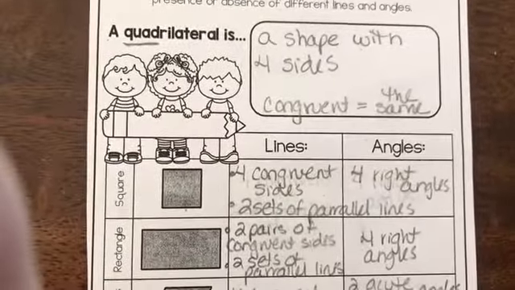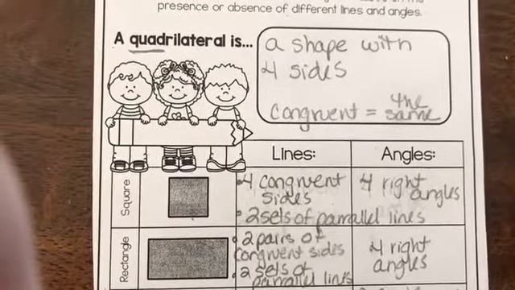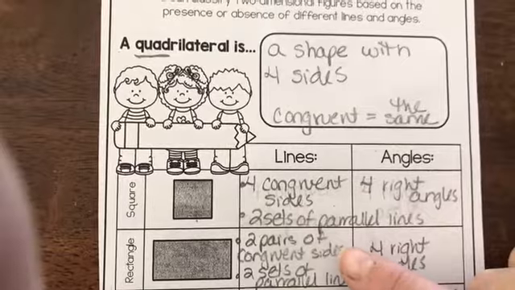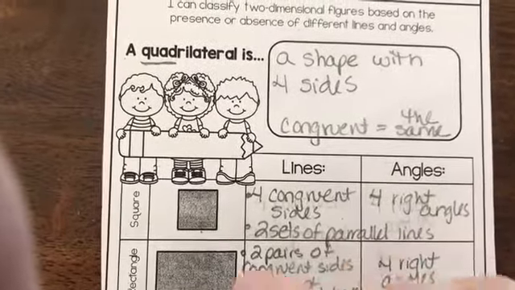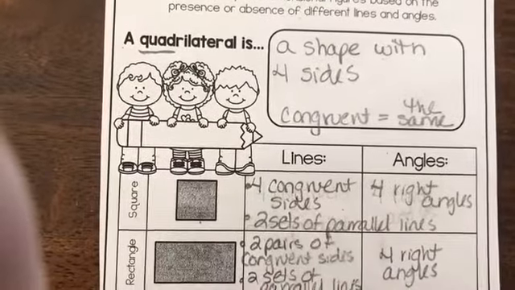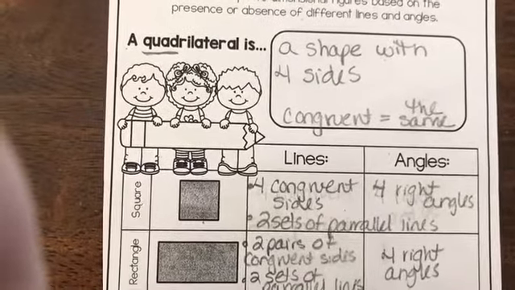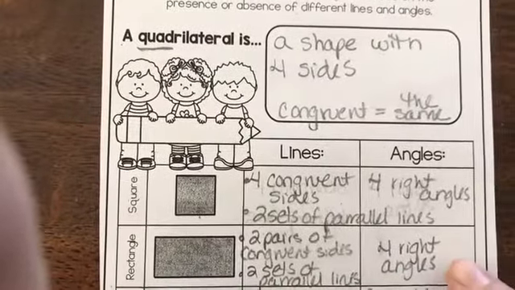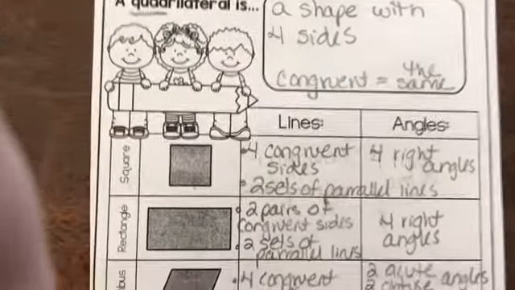The next shape we're going to look at is a rectangle, which is very similar to the square, but instead of saying it has four congruent sides, we're going to say it has two pairs of congruent lines. The top is congruent to the bottom and the sides are congruent to each other. It also has two sets of parallel lines, just like the square did, the top and the bottom and the two sides. And it also has the four right angles.